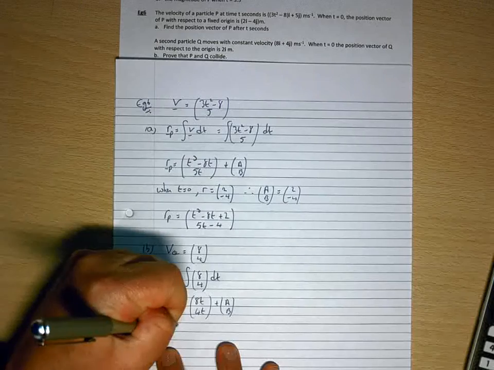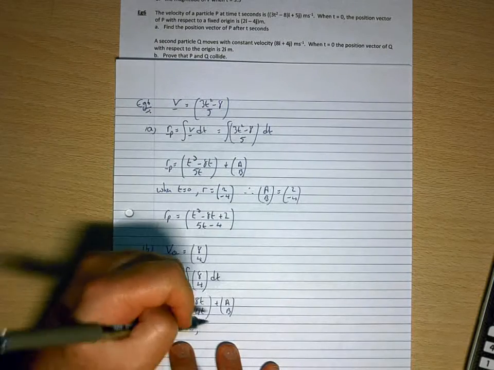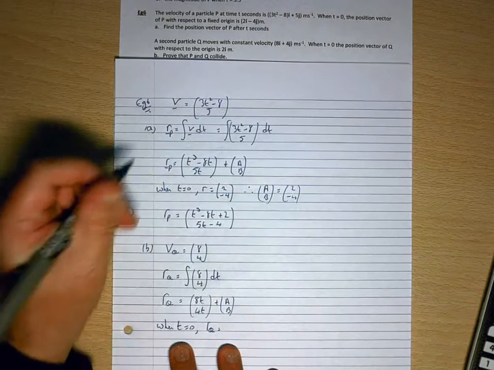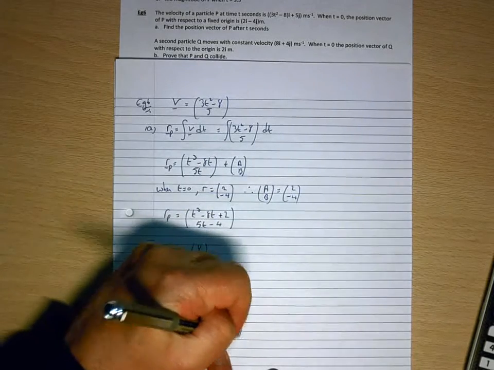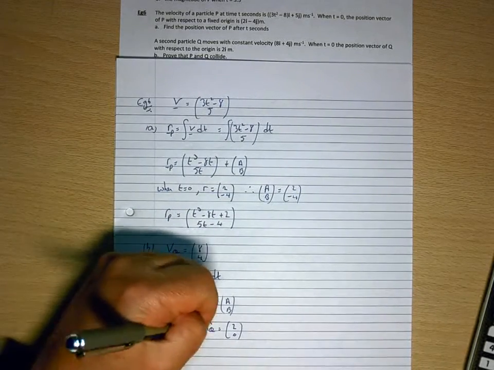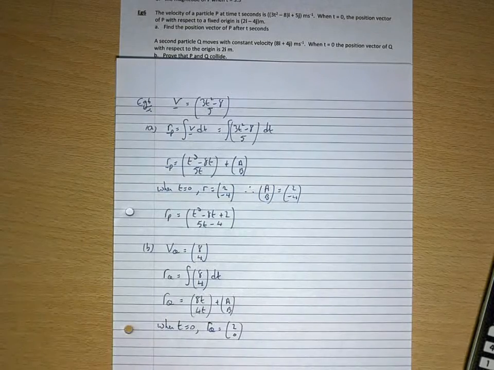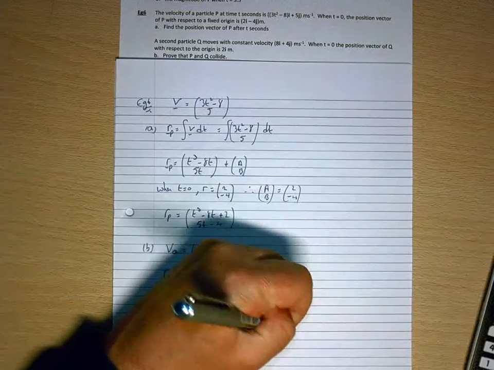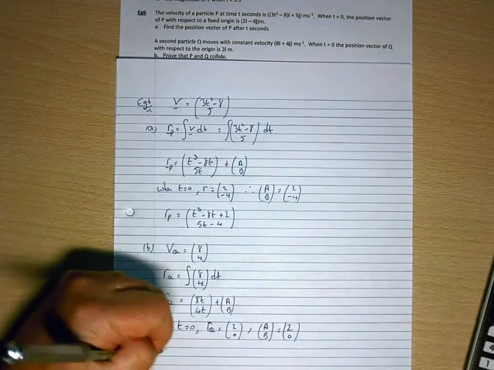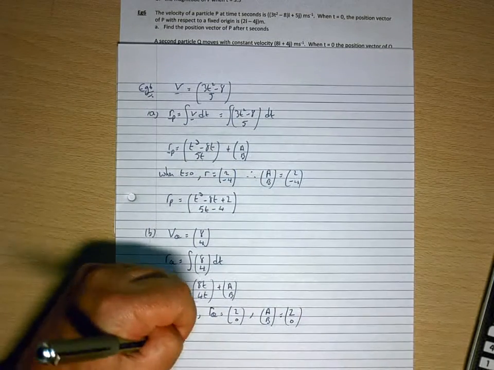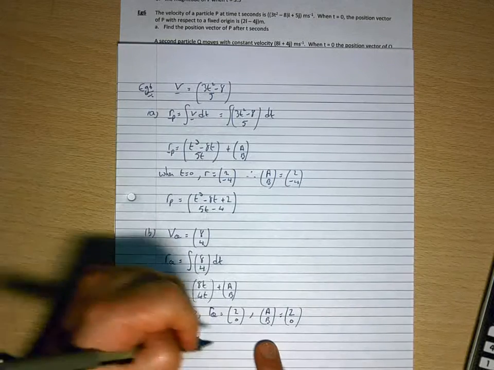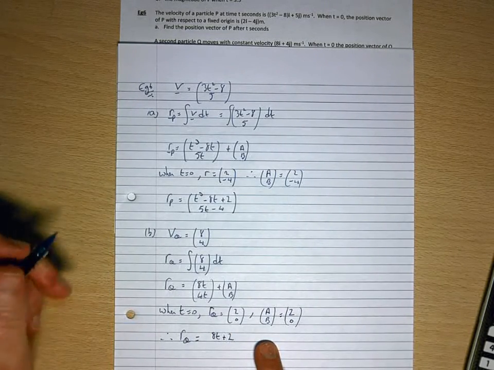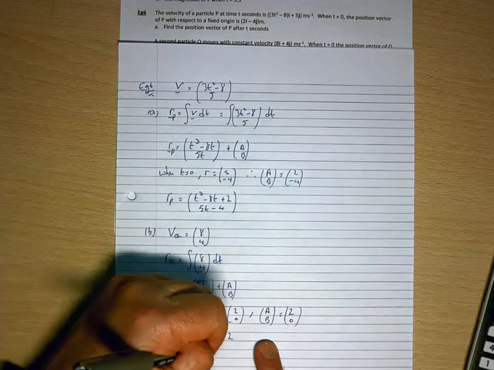So when t equals 0, rq equals 2i, 0. Both of those are in terms of t, so a and b will be 0. So therefore rq equals 8t plus 2 and 4t.